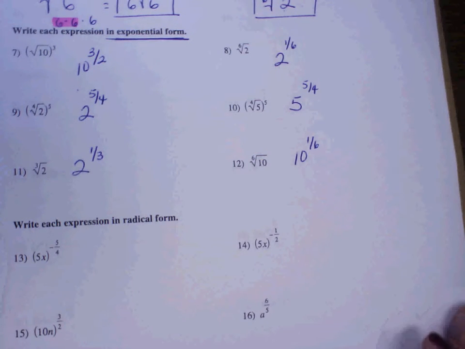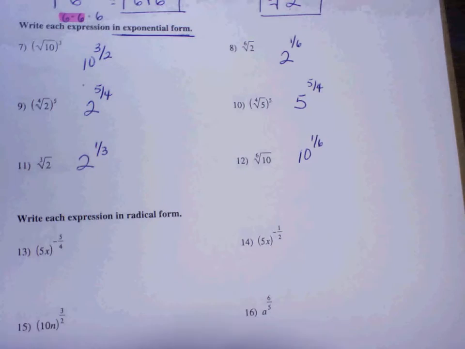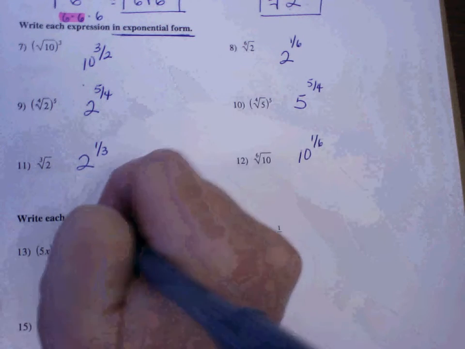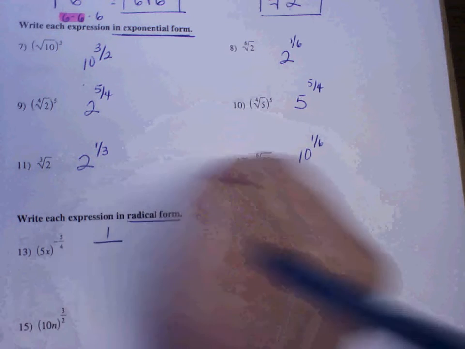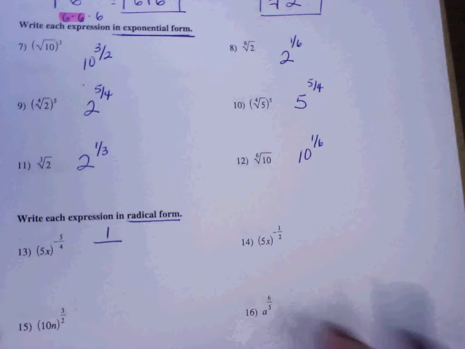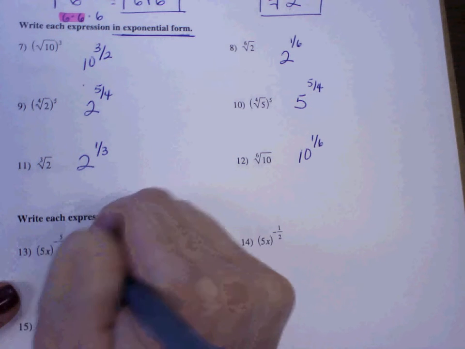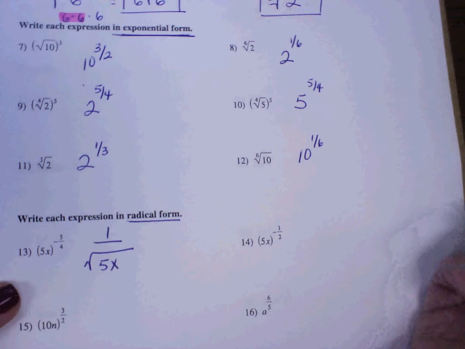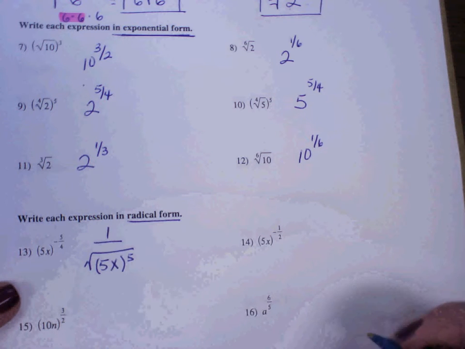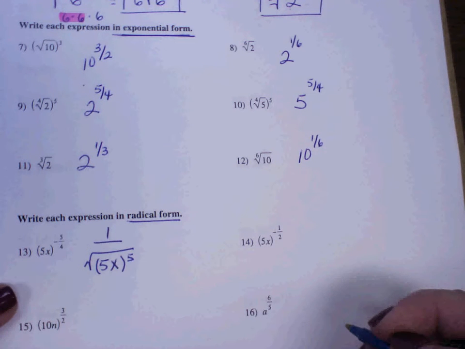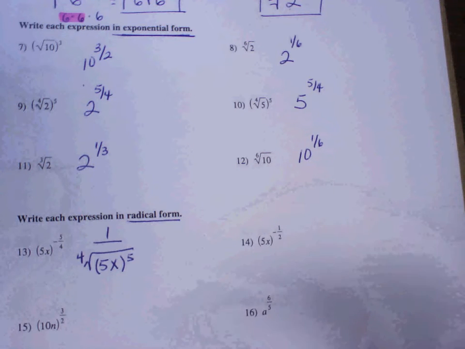All right. The first thing that I need to do on that next one is get rid of what? Get rid of the negative. Very good. How do I get rid of that negative? Over 1. Very good. Now we have to write it in radical form, which means you have to have a root, right? How many 5x's do you have? 5. Very good. And what kind of root is it?